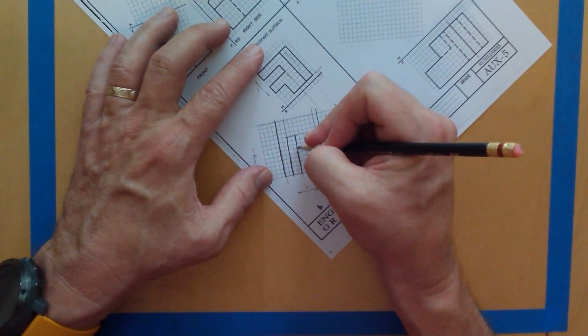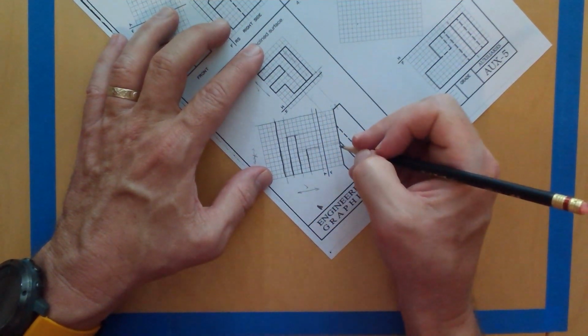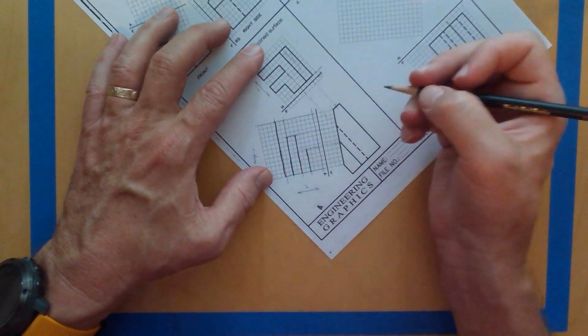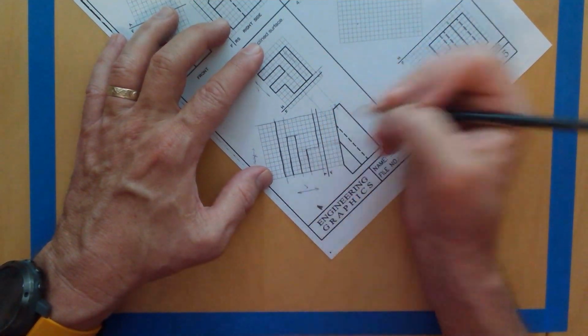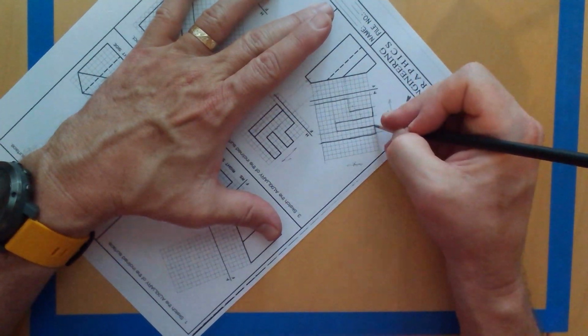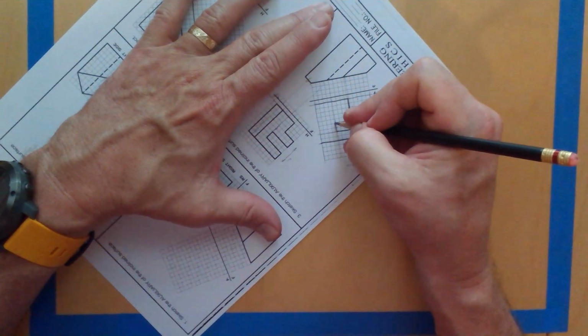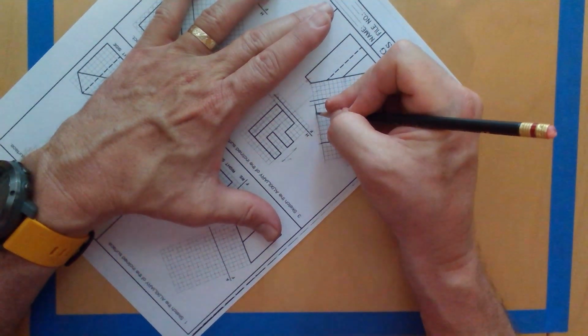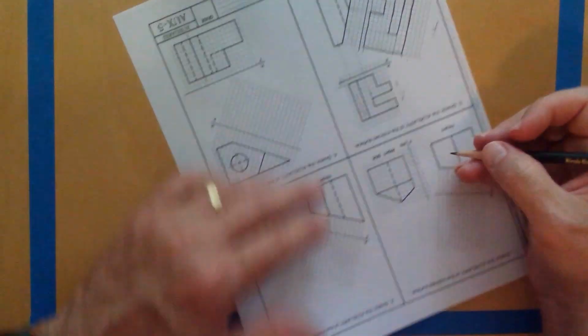Actually, that goes all the way down through there. This one cuts short. And then we can draw this there. Okay. So there we go.